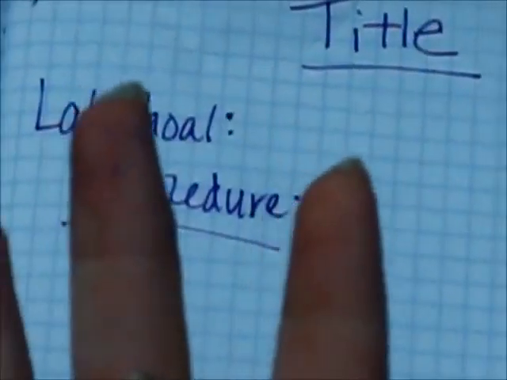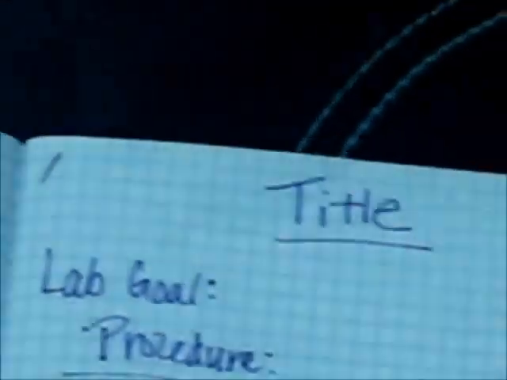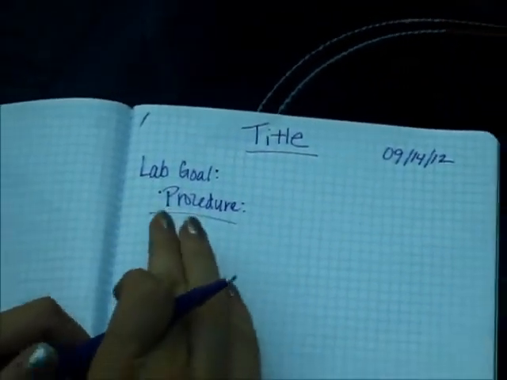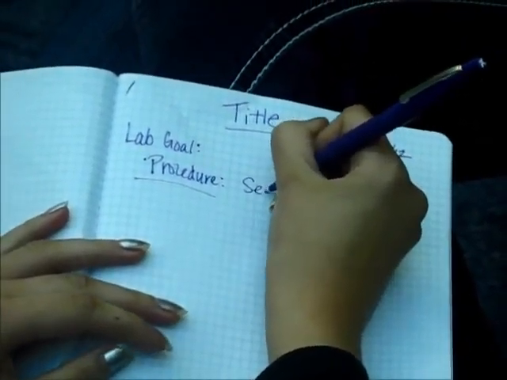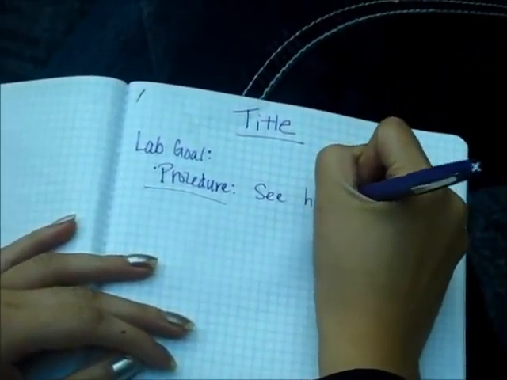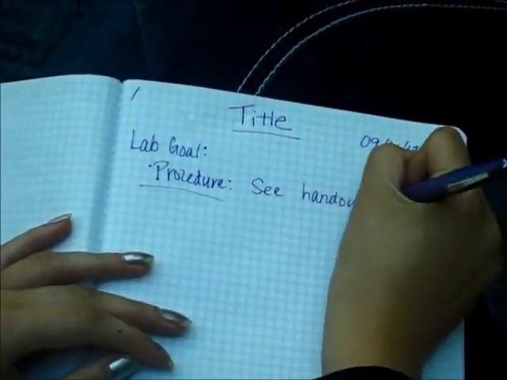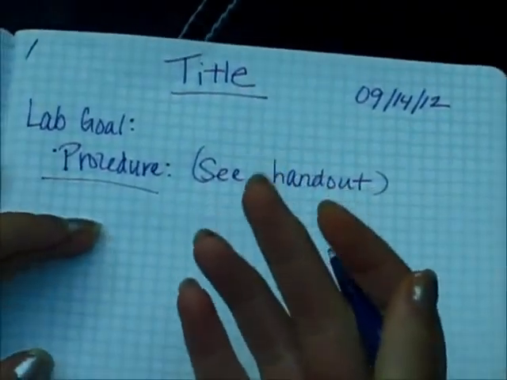Now for the procedure, you don't always need to write it because there are many steps. So what you could do is just put "see handout," and then you could look at the lab sheet for the procedure.